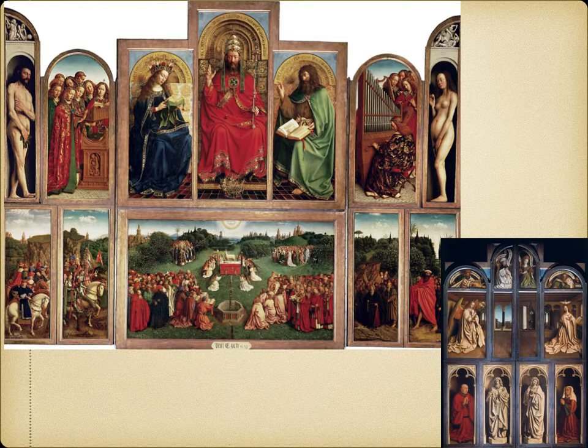Now, this is a very large piece. It's nearly 12 feet tall, and it was actually one of the largest altarpieces in this area in the 15th century. And this is the centerpiece for the chapel within the Ghent church. Now here there's actually two images. The one on the lower right are the exterior panels, and so this is what it looks like when they're closed. Here we can clearly see the patrons, the donors, kneeling in prayer on the bottom panels.